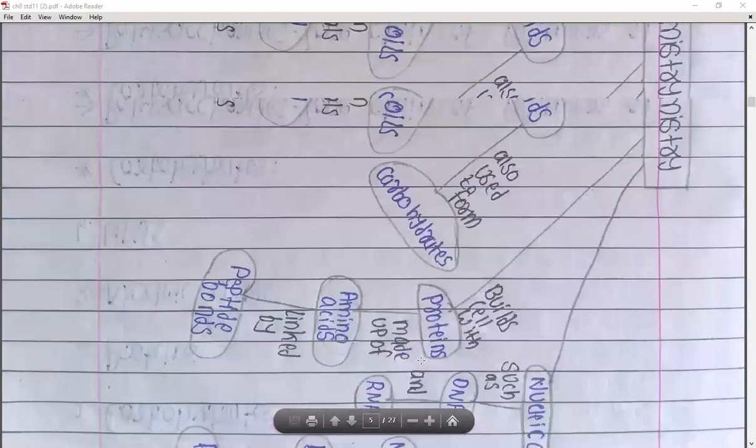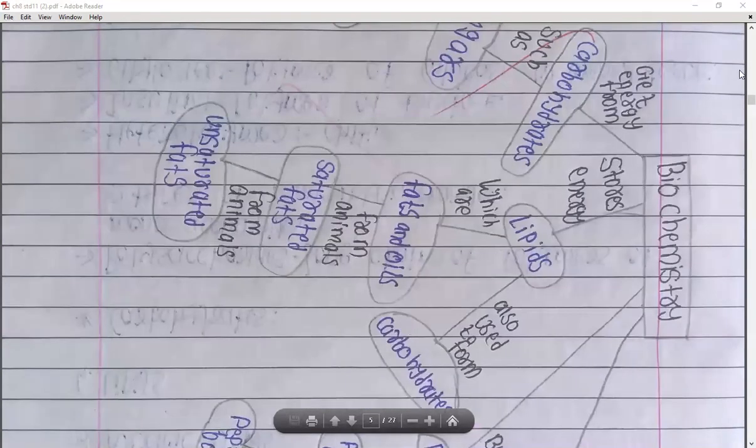This is just an overview of this chapter. Everything you are going to study in detail in the next lecture.